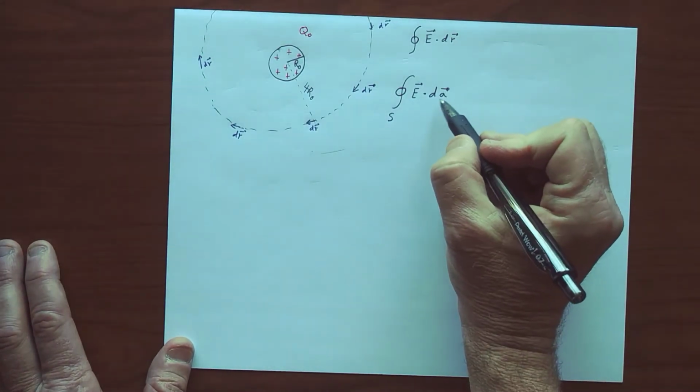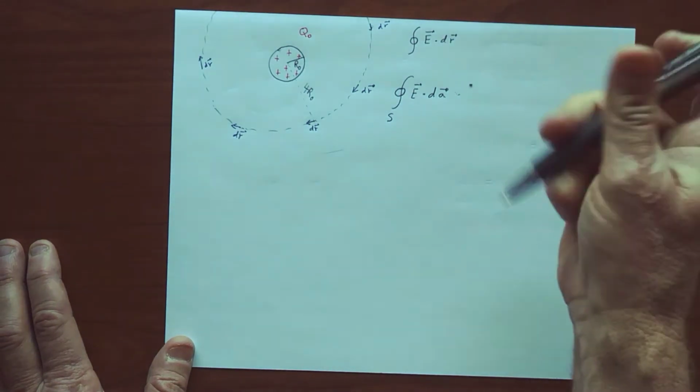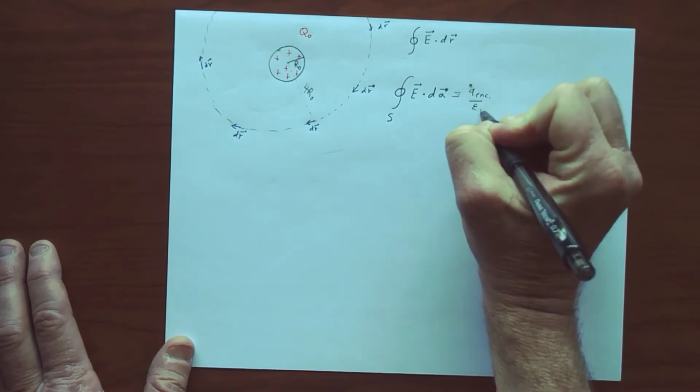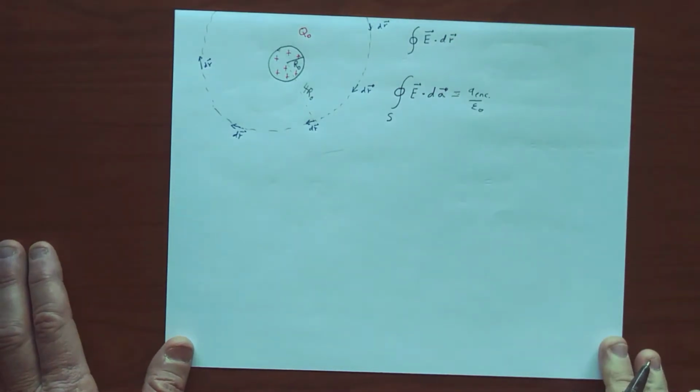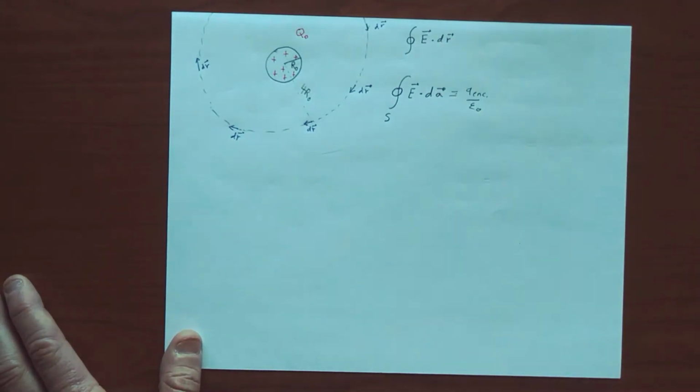This is an area and this is a length. Gauss's law says that this is equal to Q enclosed over epsilon naught. So we're combining ideas here. We're going to get the electric field from Gauss's law, and then we'll integrate the electric field.